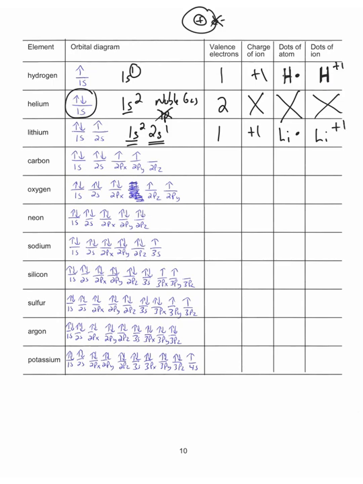So we can already predict that lithium will form a +1 charge when it forms ions. Now, some of you might be asking, how do I know if it gains or loses? The rule of thumb is this: if the element has got 4 or less valence electrons, it will lose those electrons. If it has 5 or more, it will gain.